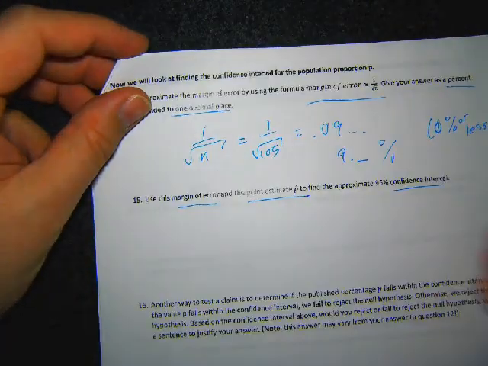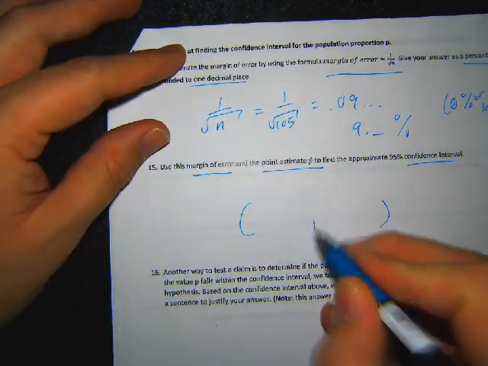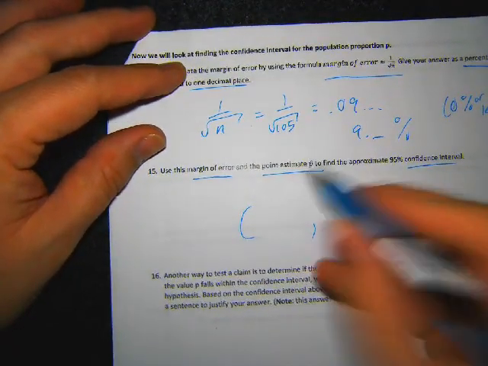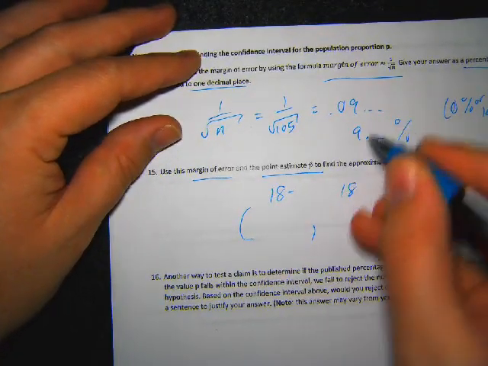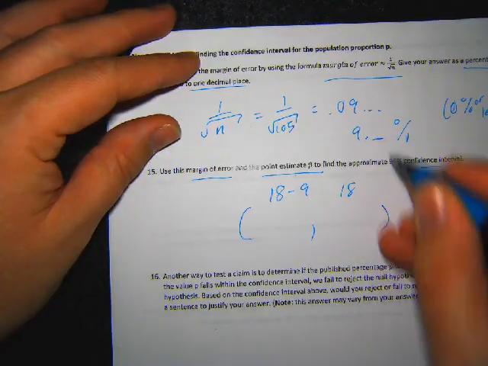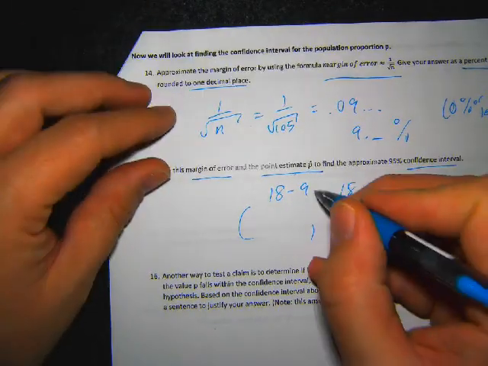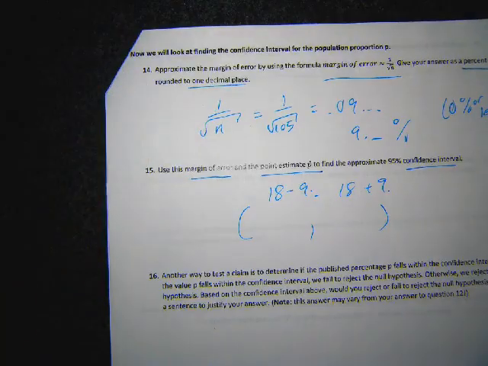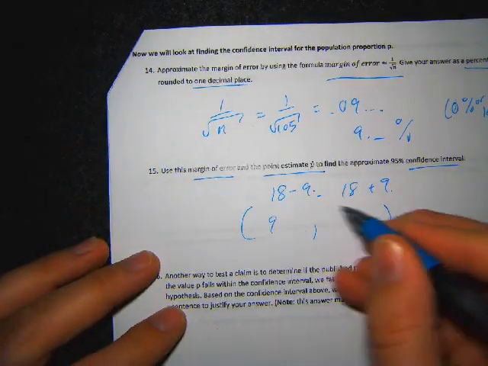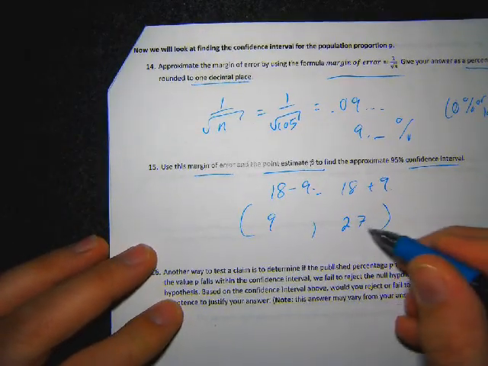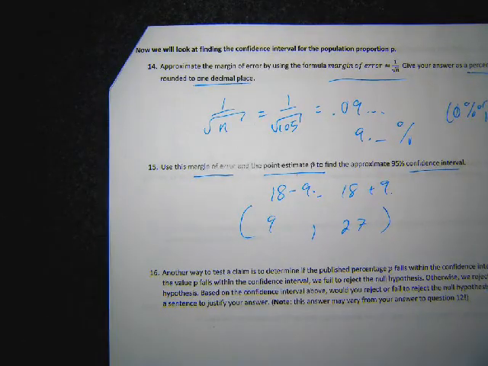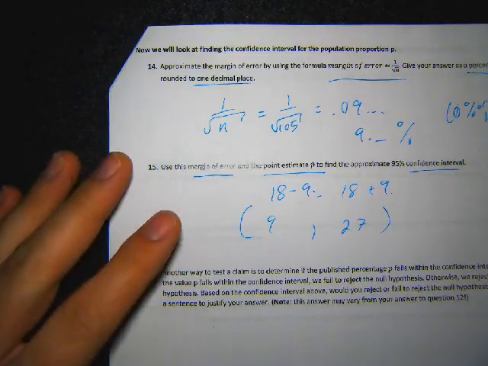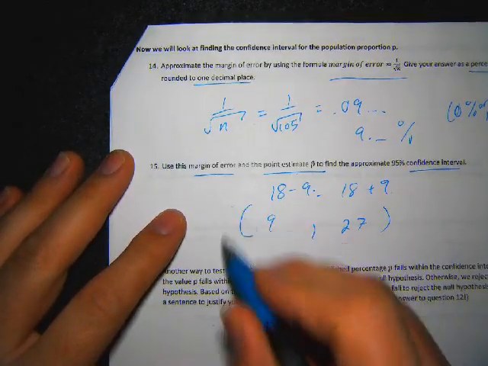The confidence interval is that wiggle room, that margin of error wiggle room. So basically, you take what your value is. Mine would be 18%, and you subtract your margin of error, and you add your margin of error. It's going to be some kind of decimal number, so it'd be like 9 point something. So here I get around 9%, here I get around 27%. It'd probably be a little bit more and a little bit less, but close to that. That's your confidence interval, and so you're 95% confident that the actual value is within this range.